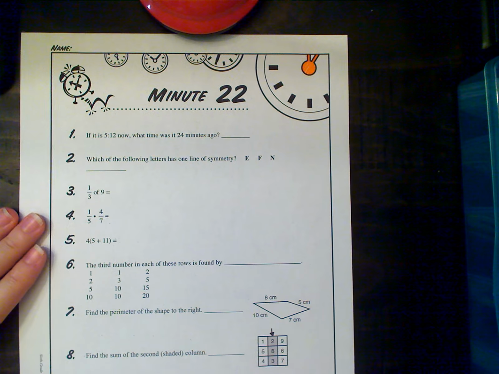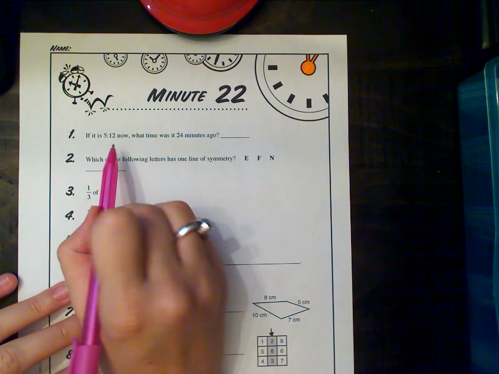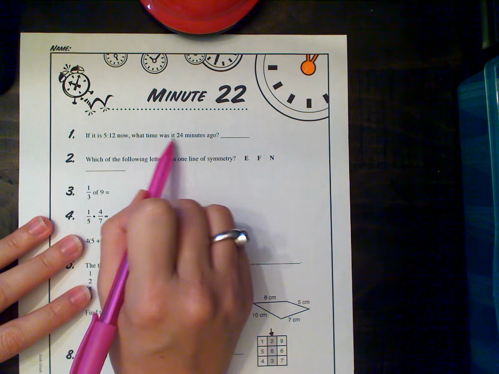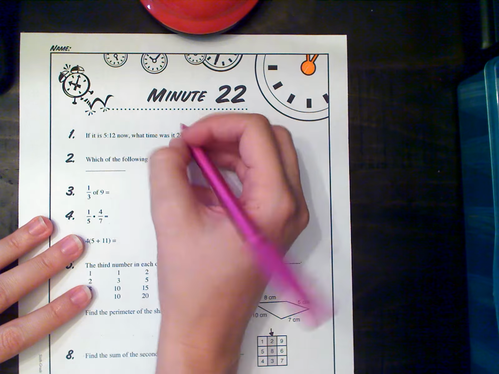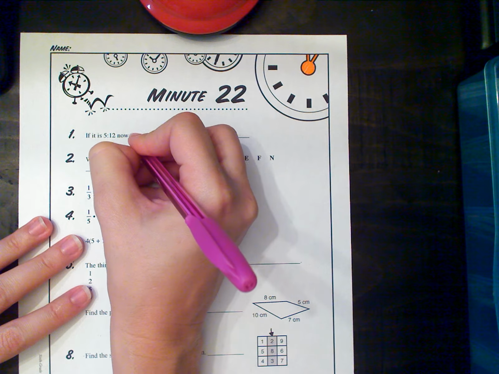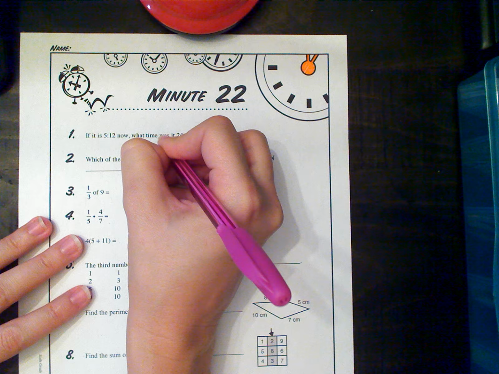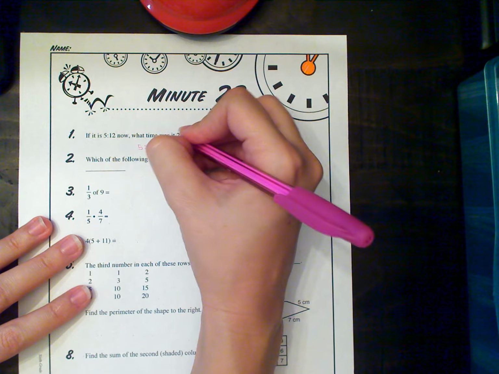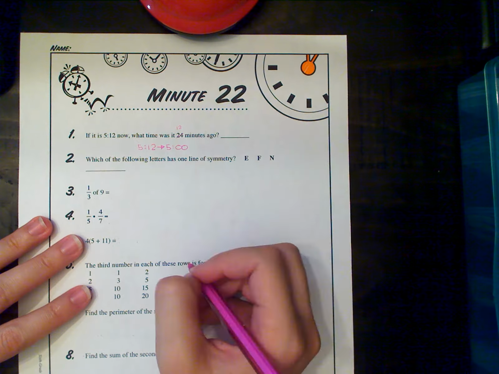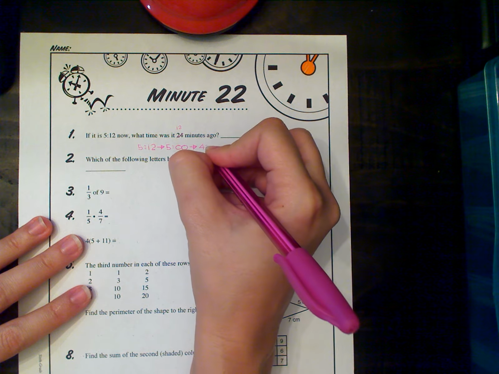Math Minute number 22. This is what it looks like just in case you weren't quite sure. Here's what we've got going on. If it is 5:12 now, what time was it 24 minutes ago? For me, my thought process is, okay, I have to go from 5:12 and go backwards. If I go backwards to 5 o'clock, that's going to take away 12 minutes. So now I'm looking at 12 minutes. And then if I go back 10 minutes, now I'm at 4:50.